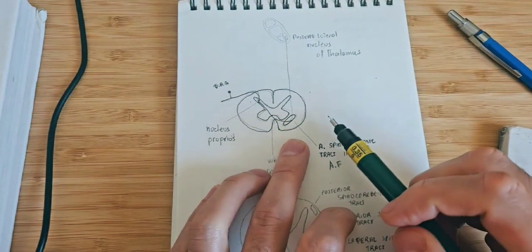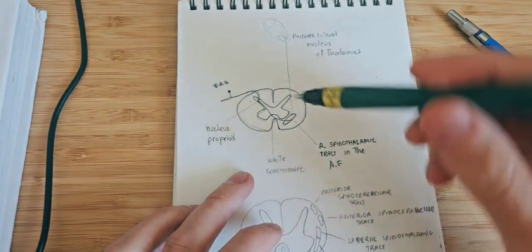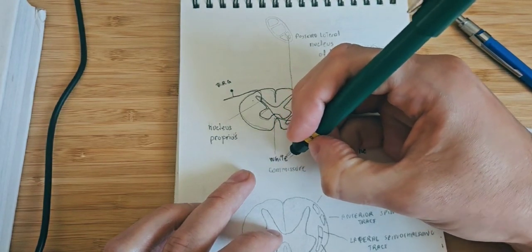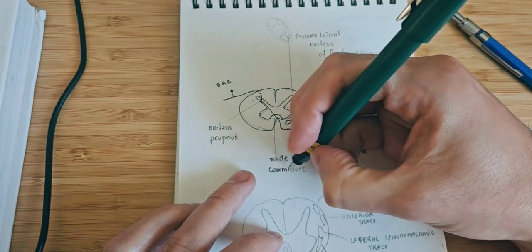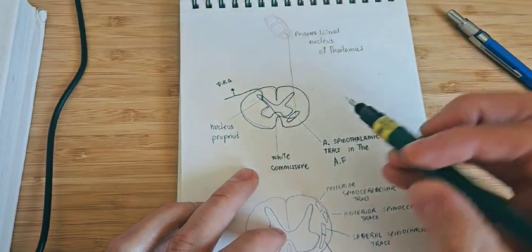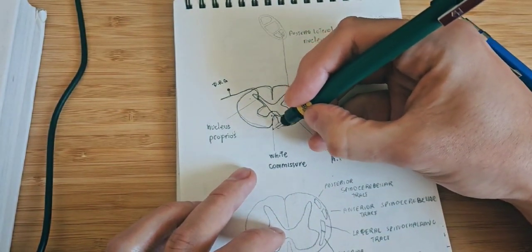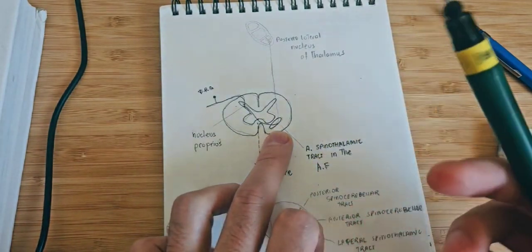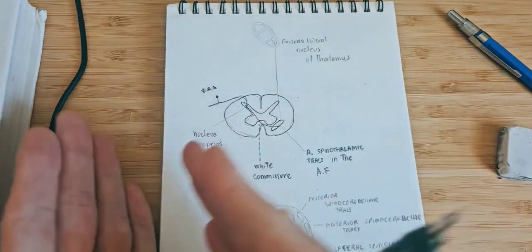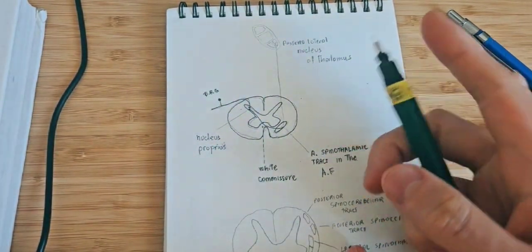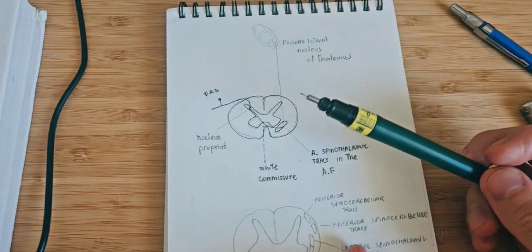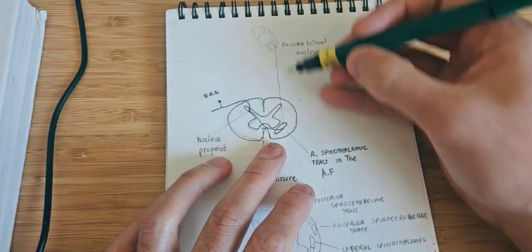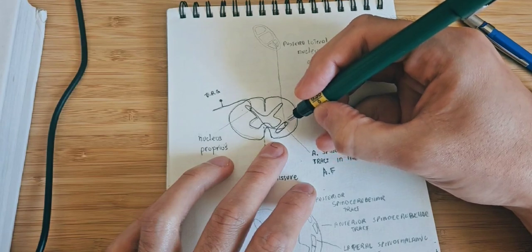Okay, and it's important to remember that they cross via the white commissure. That is here, white commissure. So via the white commissure. And this crossing will be crucial, especially because it ensures that sensory information from one side of the body is processed by the opposite hemisphere of the brain. And this is called contralateral representation.